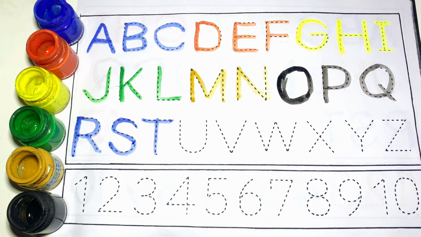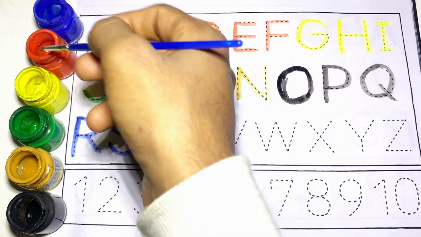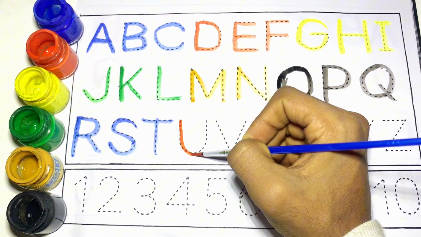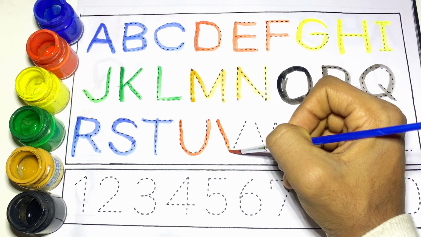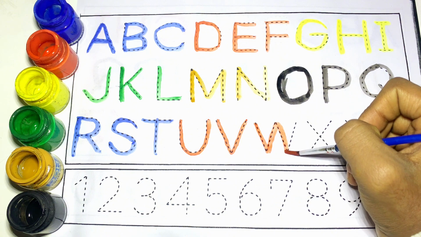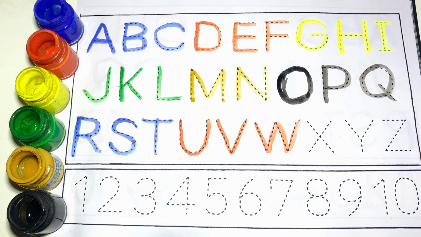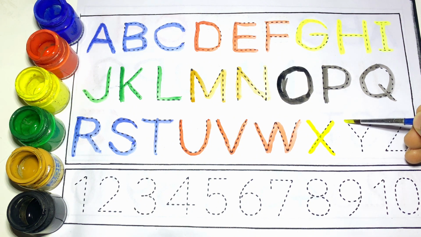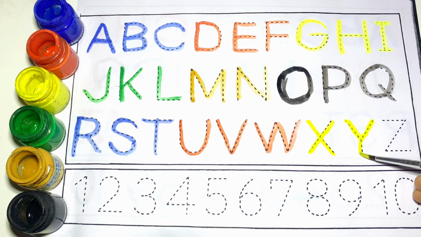Kids, next U. U is for umbrella, and use blue color. Sorry kids, red color. V. V is for van. W. W is for wolf. Kids, next X. X is for X-ray, and use yellow color. Y. Y is for yo-yo. Z. Z is for zebra.